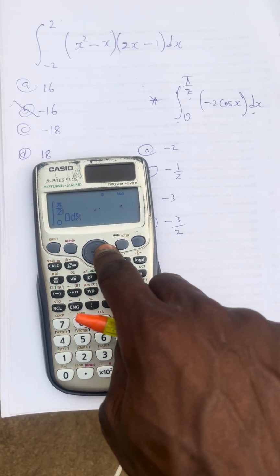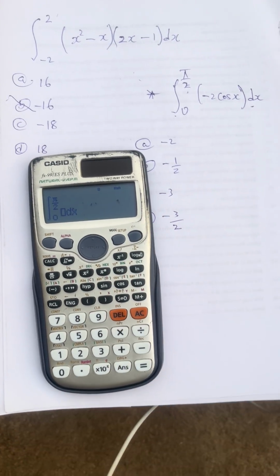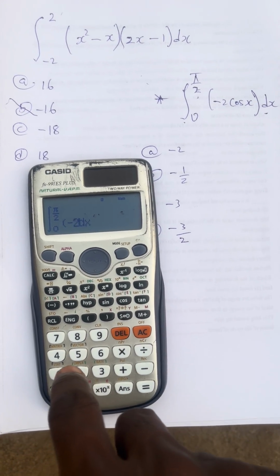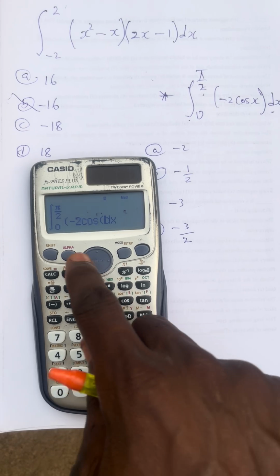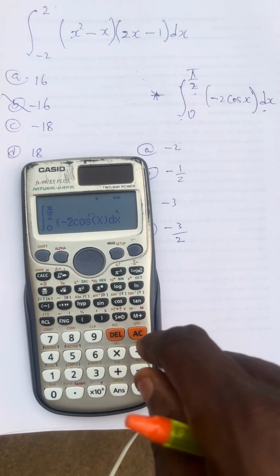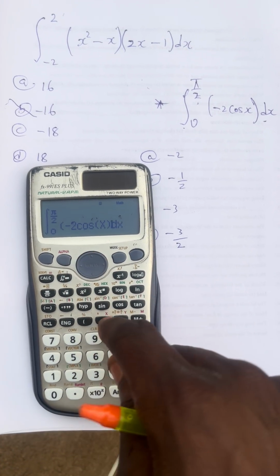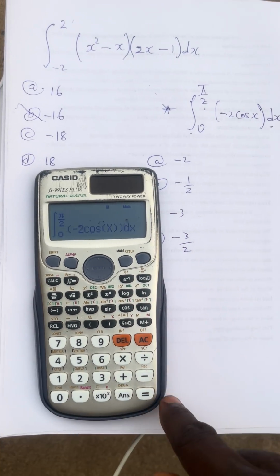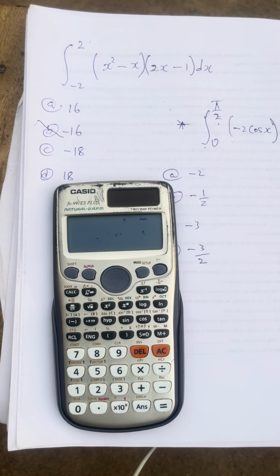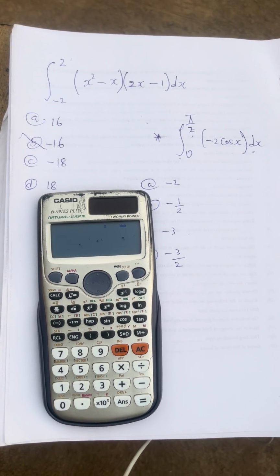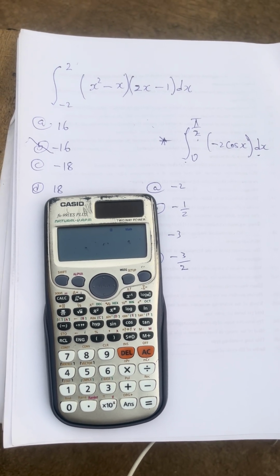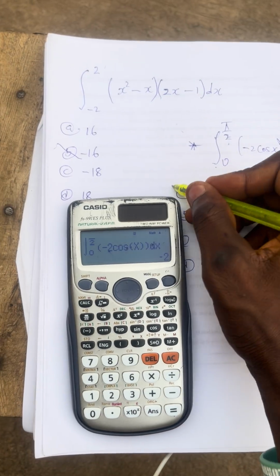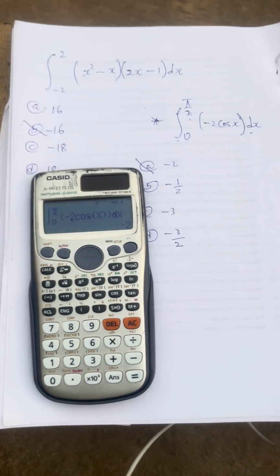Then come inside the bracket here. Open the bracket of minus 2, then cos alpha x, close the bracket of that x. But don't forget that you opened the bracket here, so we have to close it again. Then press equals to. Let's wait for the answer. You observe that the final answer here is minus 2, which is option A.